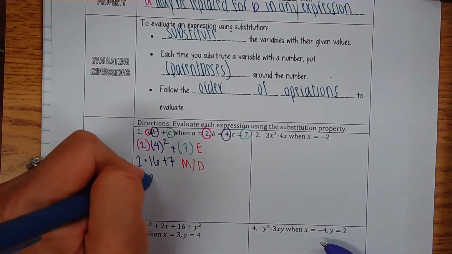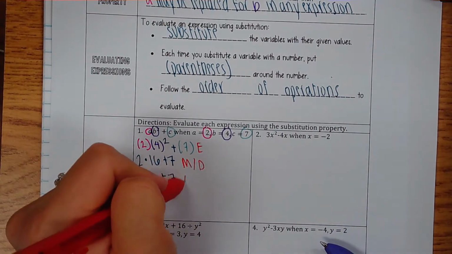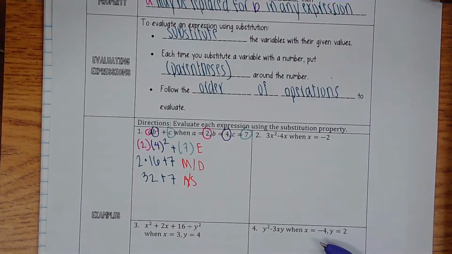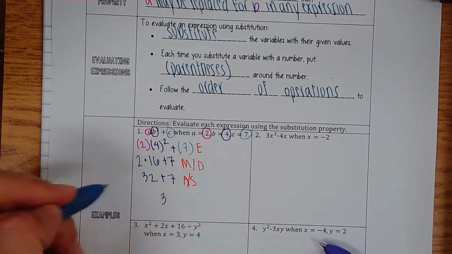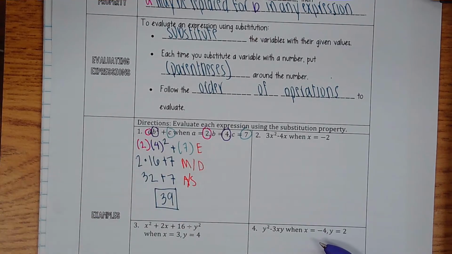So I would do 32 plus 7, and then I have addition or subtraction. In this case, it's addition. So 32 plus 7 is 39. And that's my answer. And that's substituting or evaluating the expression.